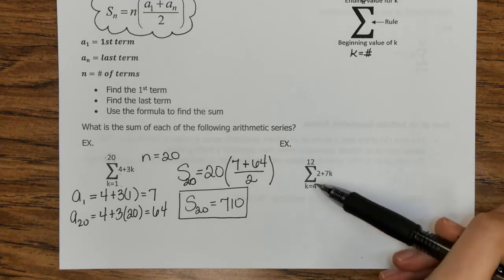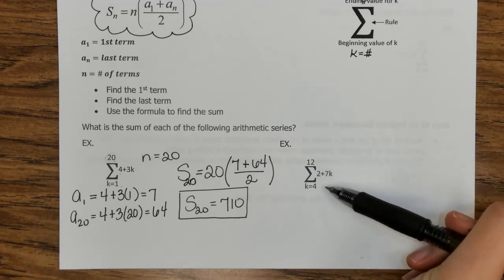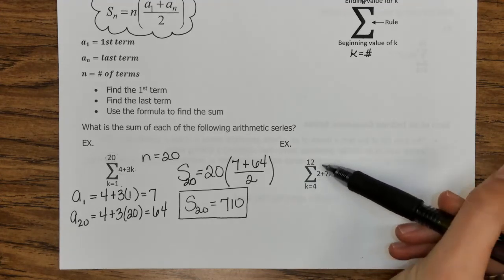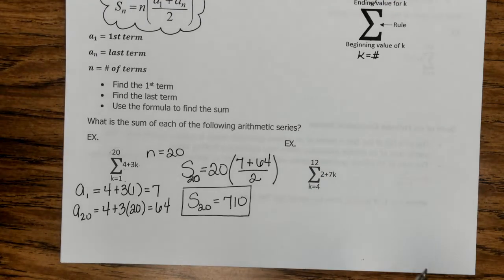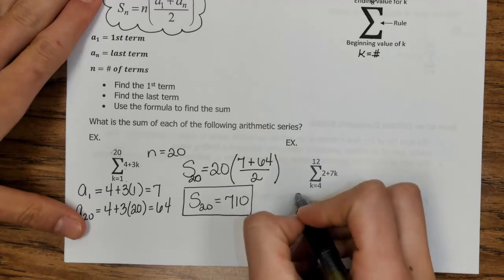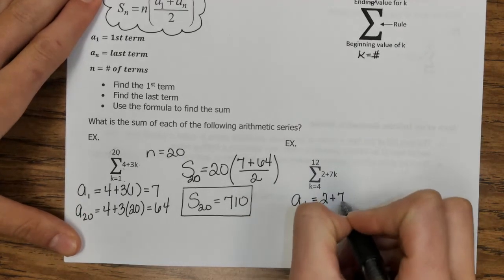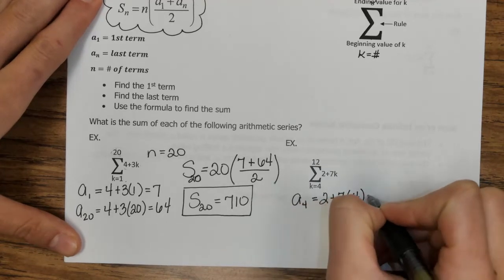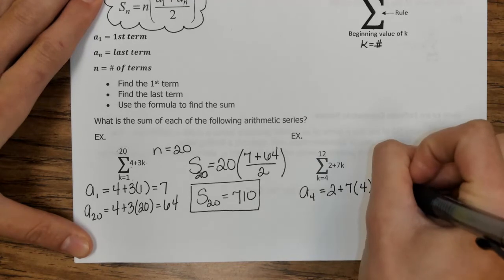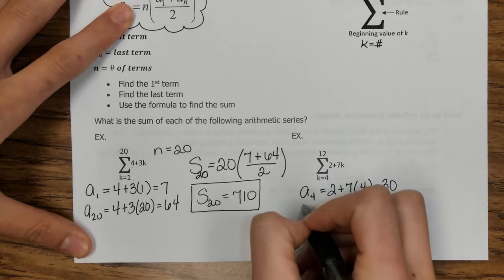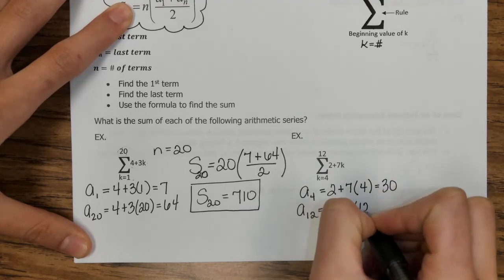Here, I'm going from my 4th term to my 12th term. My equation is 2 plus 7k. So my A1 isn't really A1, it's A4. So 2 plus 7 times 4 is what? 30. And then I'm going to find A12. 2 plus 7 times 12.